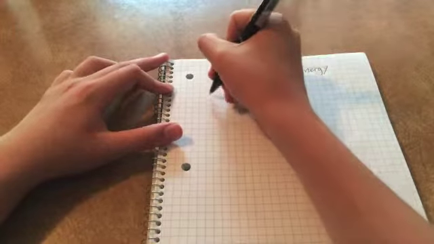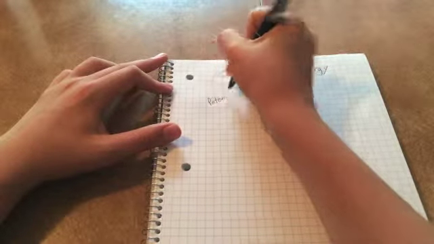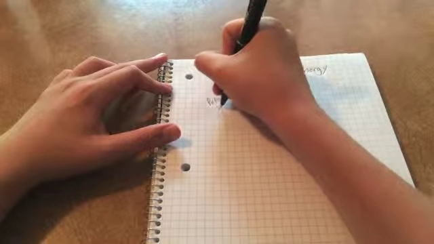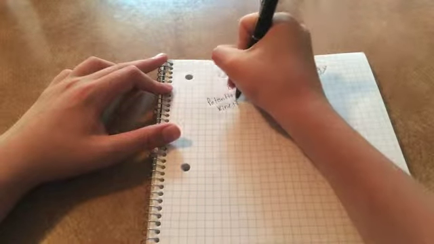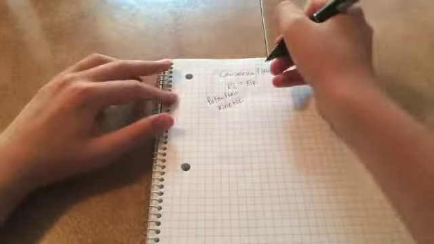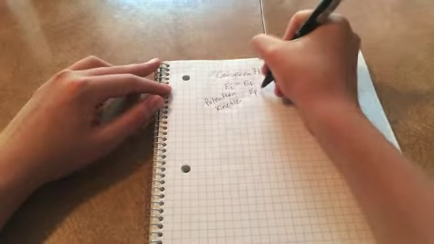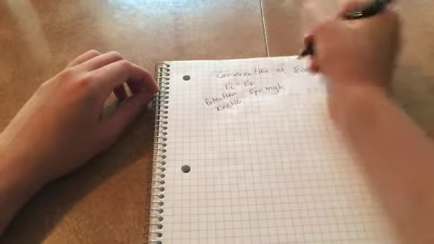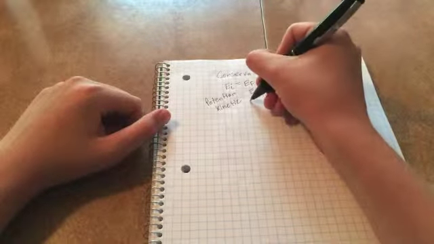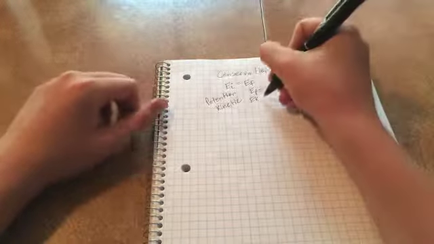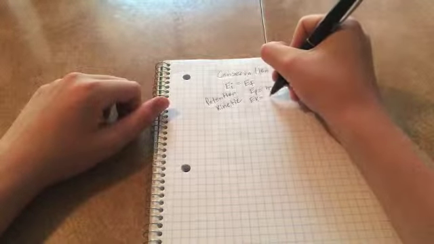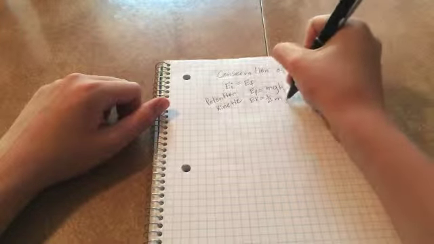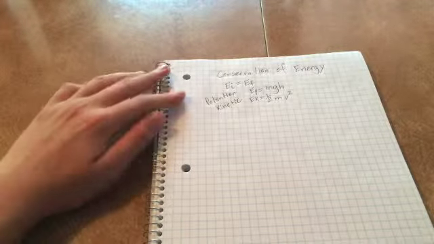So today, I'm going to talk about potential and kinetic. Potential energy's equation is mass times gravitational pull times height, and kinetic is 1/2 mass times velocity squared. So we're going to look at some examples.